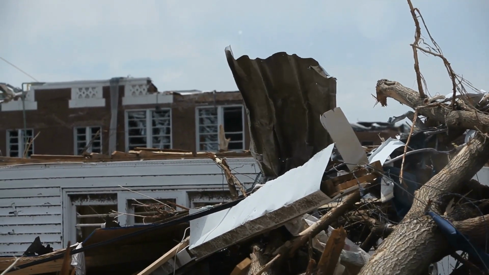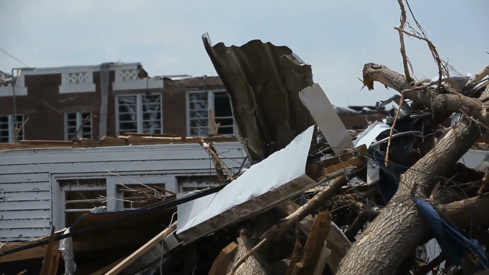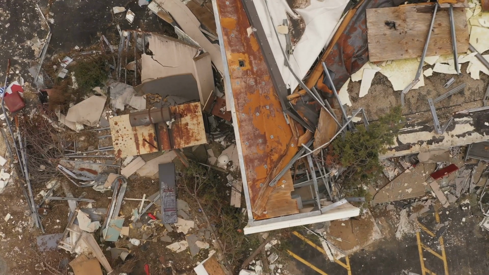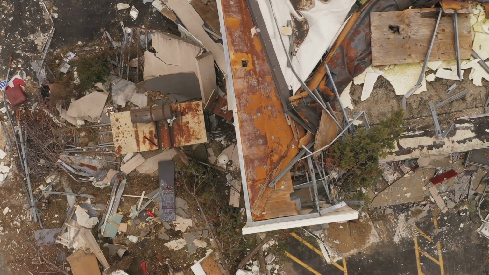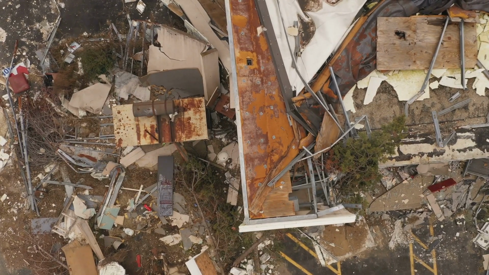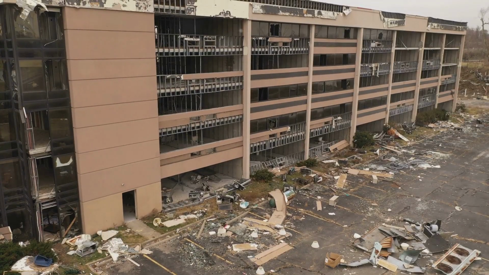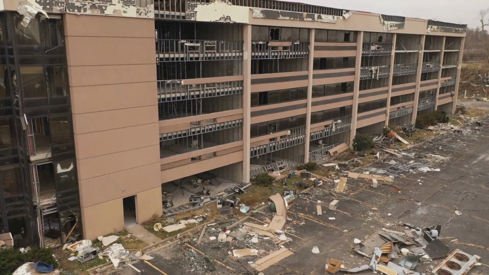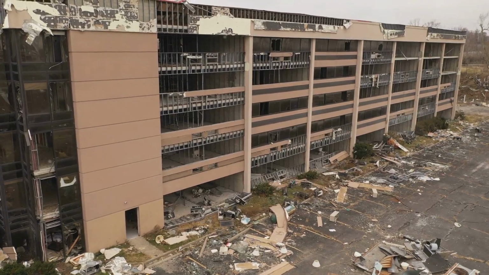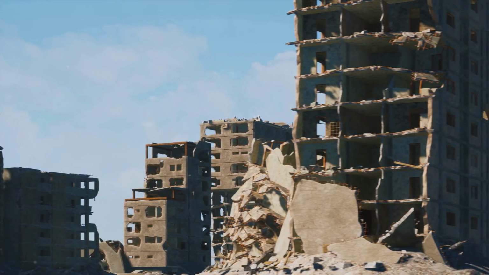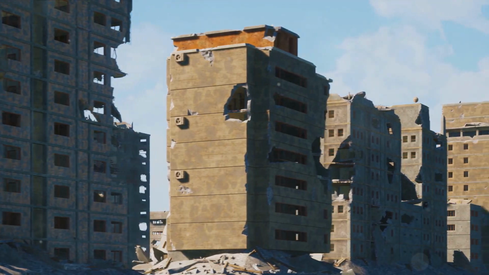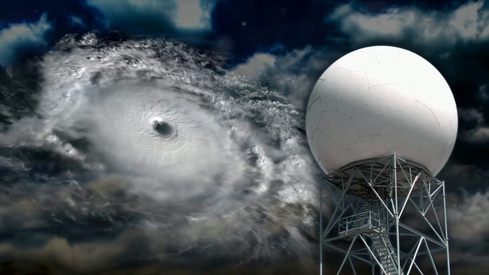The EF scale rates tornadoes from EF0, which are relatively weak, to EF5, the most destructive. An EF0 tornado might damage roofs and break branches, while an EF5 tornado can lift houses off their foundations and hurl cars like toys. But don't be fooled, even an EF0 tornado can be dangerous. The EF scale takes into account more than just the damage to buildings. It also considers the damage to vegetation and the type of buildings affected. For example, a tornado that destroys a brick house is likely more powerful than one that destroys a wooden house.